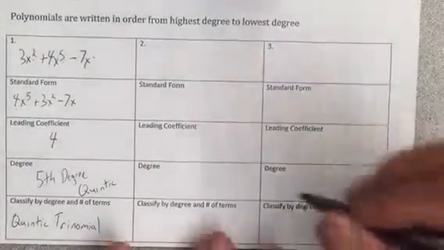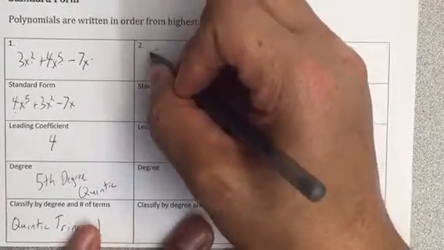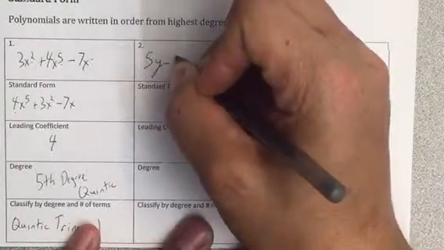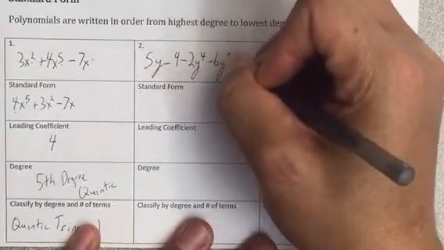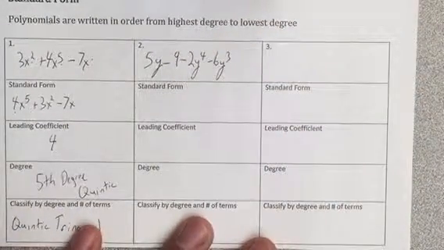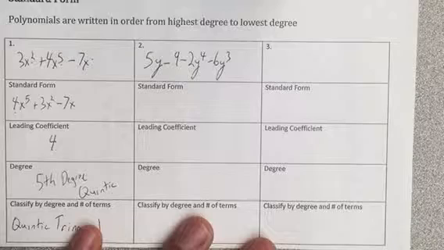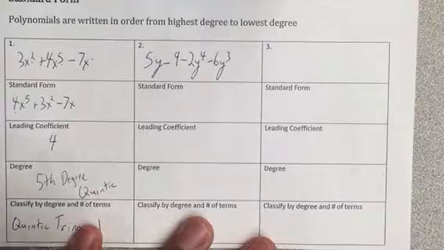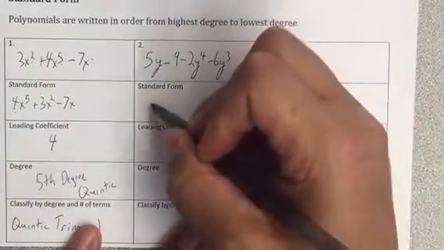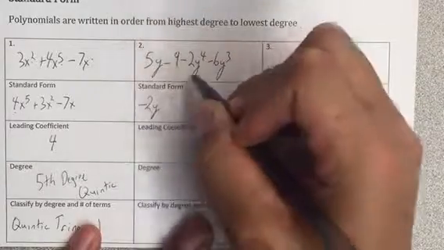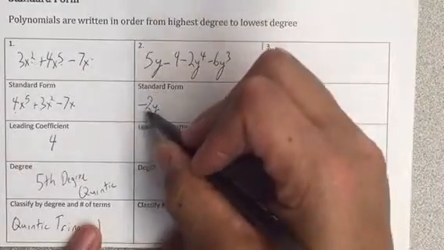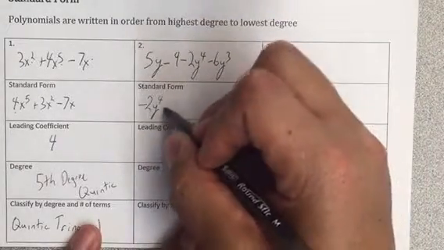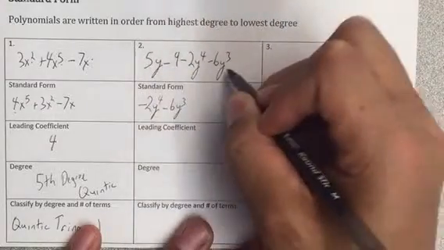Now let's look at one that's a little more complicated before we have you do one on your own. This is 5y minus 9 minus 2y to the 4th power minus 6y cubed. Okay. First thing we have to do, put it in standard form. So again, we're going to organize it so that the powers, the degrees, are in descending order. So biggest first, smallest last. So my biggest power here is 4. So I'm going to write negative 2y and realize it has to stay negative because there's a minus sign in front of it. So it has to come with it. Otherwise, we'll mess stuff up. Negative 2y to the 4th power minus 6y cubed. There's our next one.